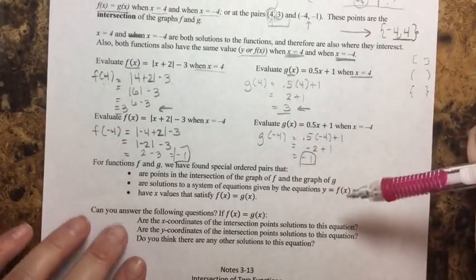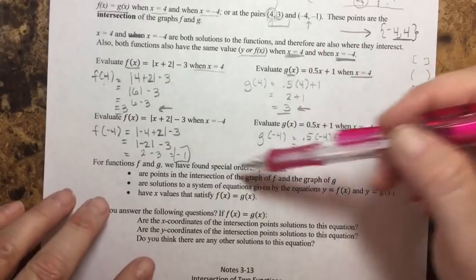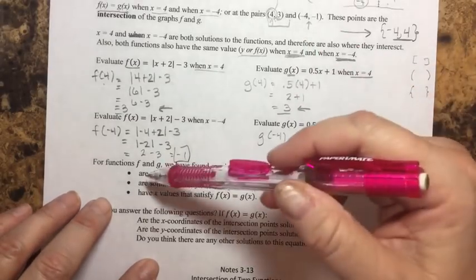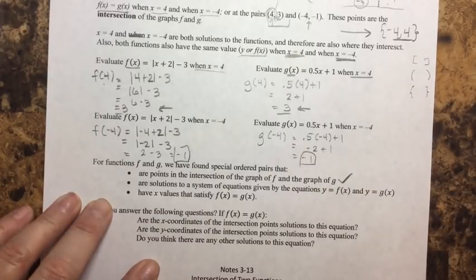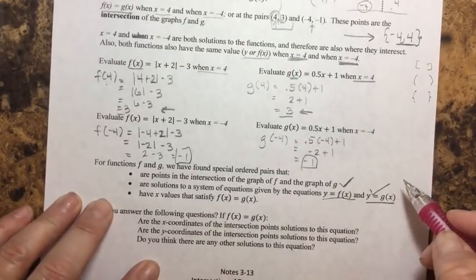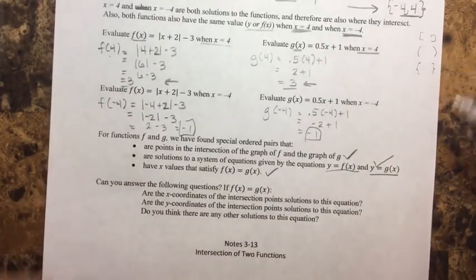So for the two functions, f and g, what we found were two special ordered pairs that are points in the intersection of the graph. Okay, we found that they are solutions to a system of equations given by this and this, okay? And we found the value of x that satisfies that. Now, here's the thing. It's not always going to be 2 points. Sometimes it may be 1. Sometimes it may be 2. Sometimes it may be 3. In this particular case, it was 2.